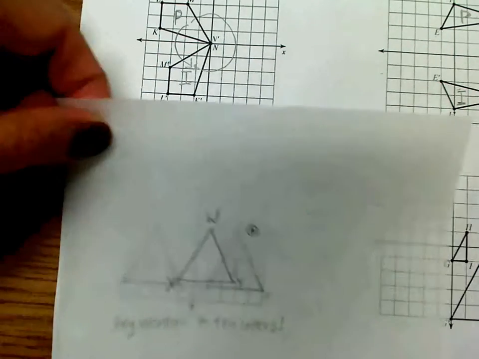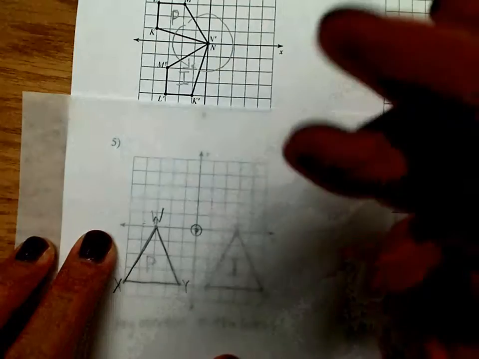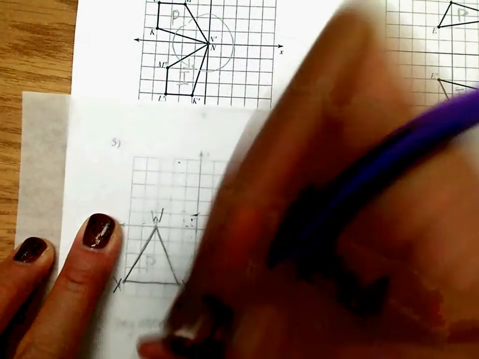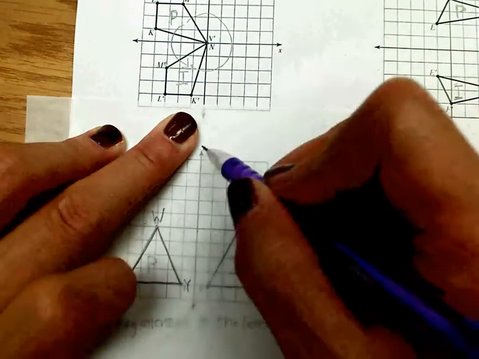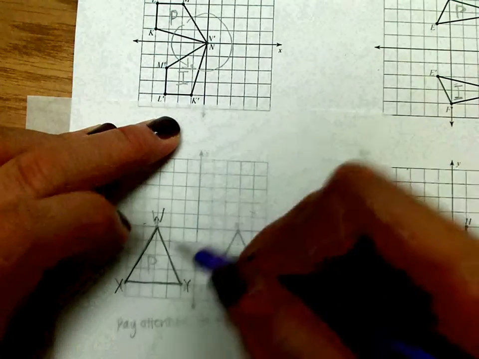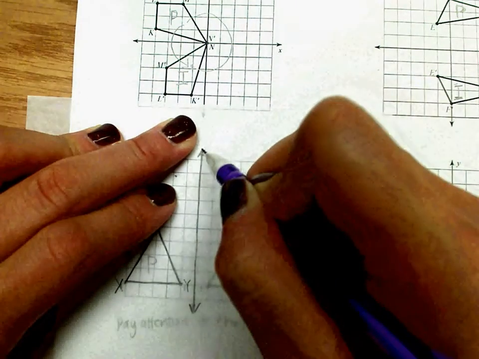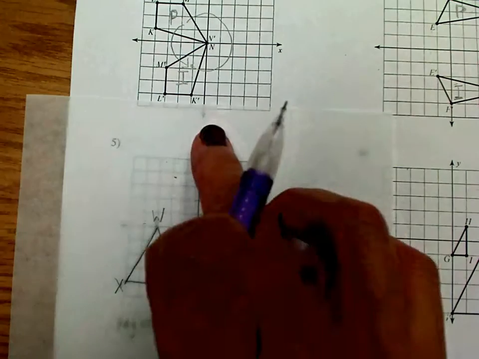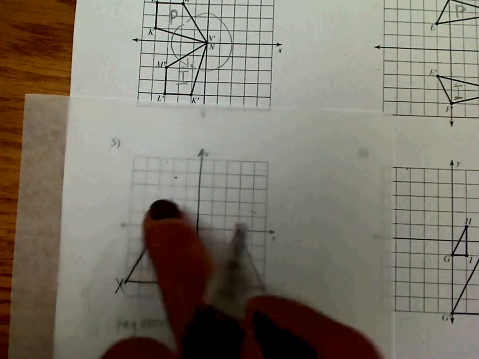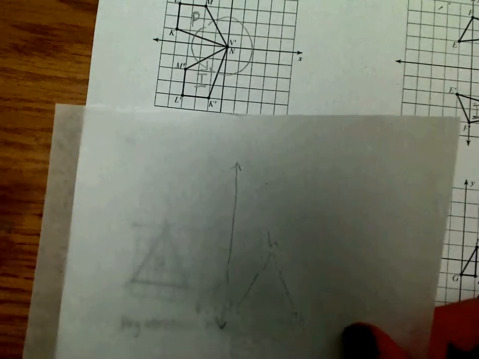Let's take a look at reflection. If you're going to do reflection, then you ignore this because that was for rotation only. And it looks like this line here is right between these two figures, so that might be our line of reflection. So I'm going to use that. Now when I flip it, I need to make sure this lines up and these match, letter to letter. They should match. So I'm going to take my paper and I'm going to flip it. I'm going to line up the line of reflection and match it with this.